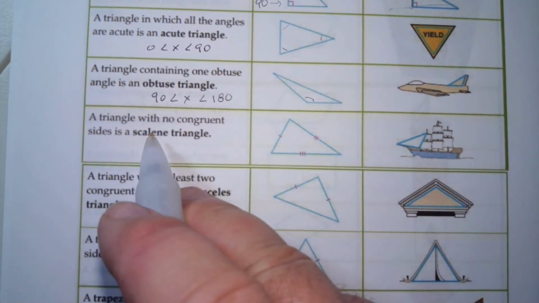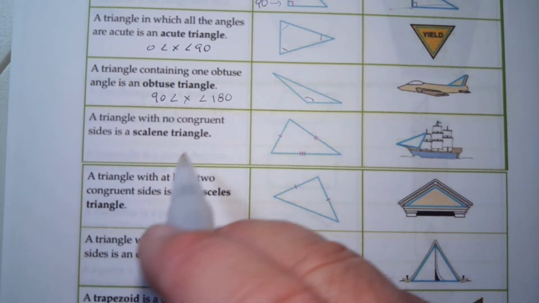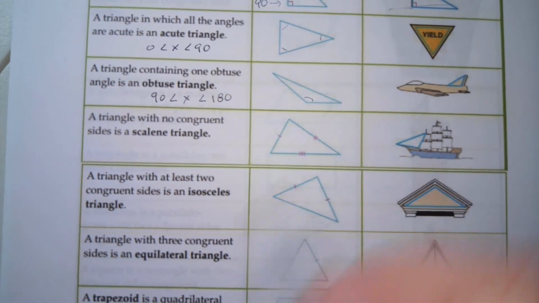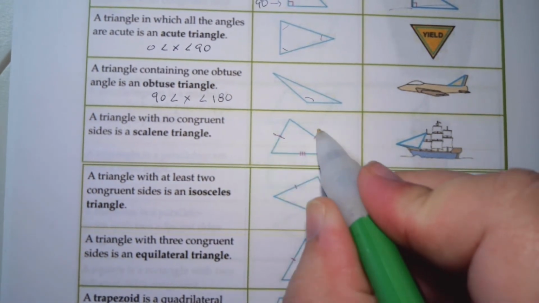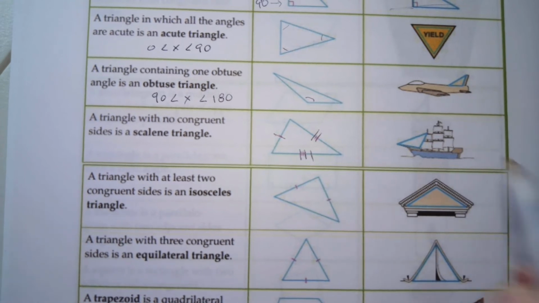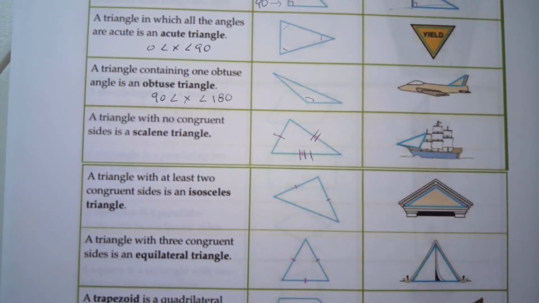A triangle with no congruent sides is a scalene triangle. No congruent, no equal sides. Notice that these are all different. An example of that is a jib on a sailboat. That's that front sail. It helps it steer or catch the wind when it's coming from a weird angle.